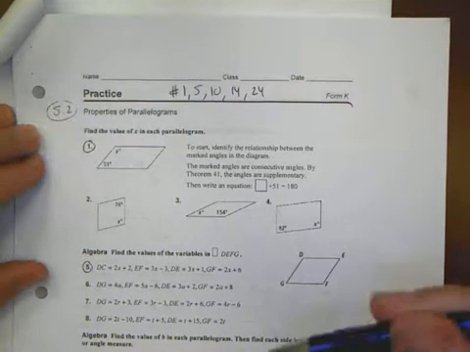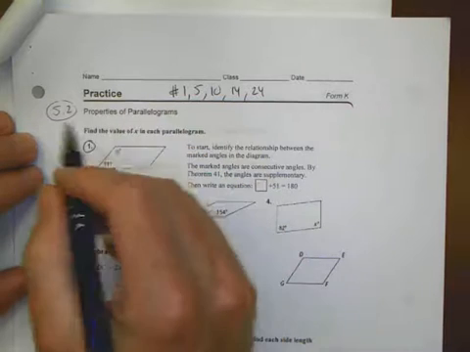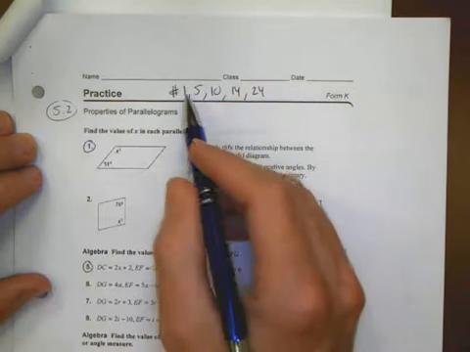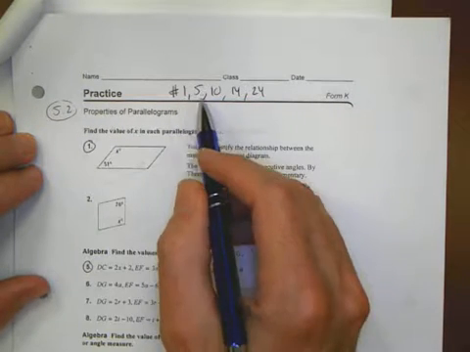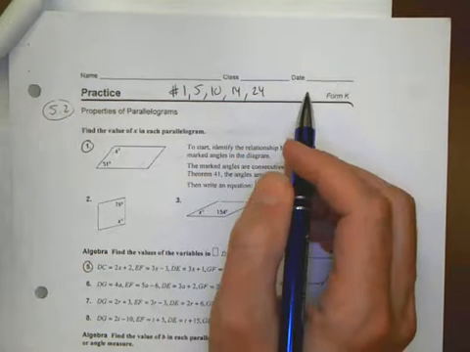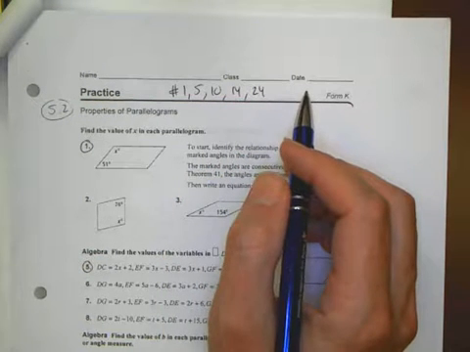Alright guys, here we go. This is Math 2, Unit 5, Lesson 2. We're going to look today at some homework help for numbers 1, 5, 10, 14, and 24. That's the goal at least. We'll see how that goes.